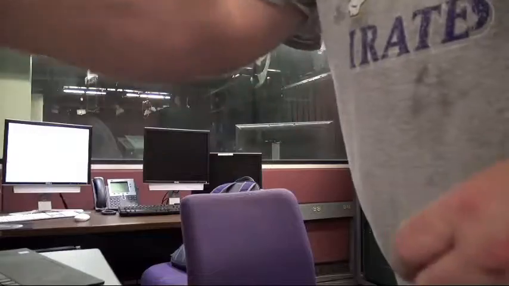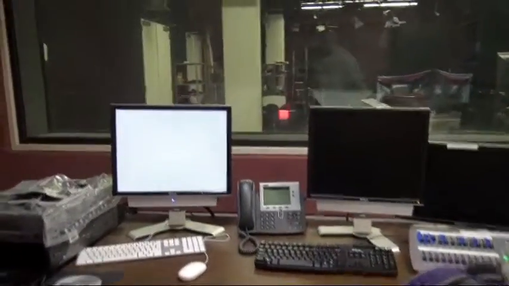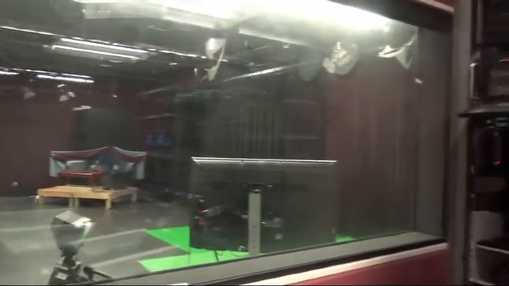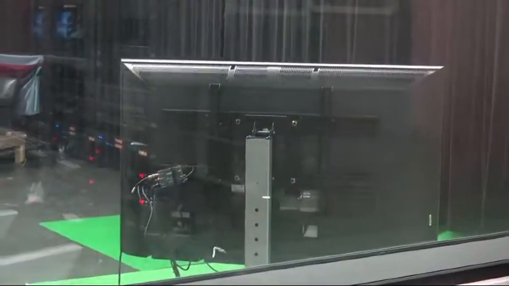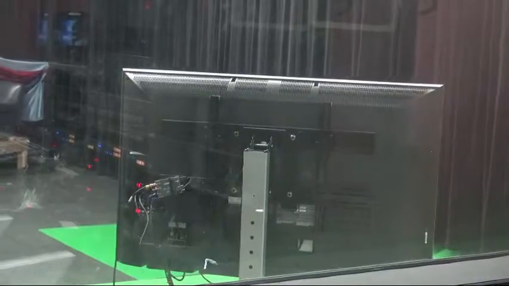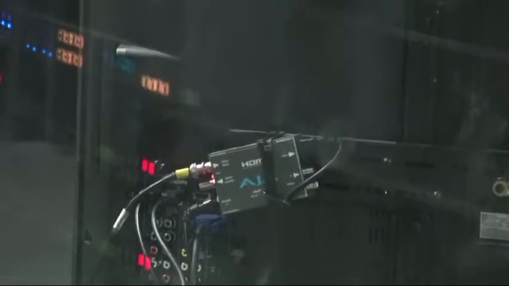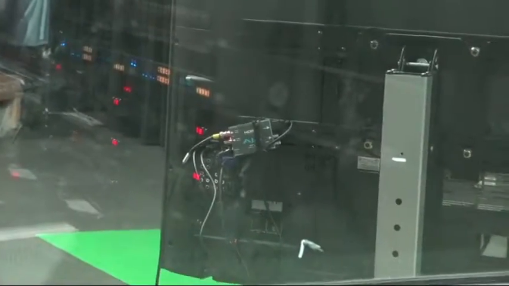Now, we're going to take a tour of the studio. Of course, right now I'm in the control booth. This is the stage area of the floor. We have a green screen over here, and right there is the program monitor that I'm trying to get audio for. This little device right there allows us to connect the BNC connector that comes out of the video switcher and show on that TV out there on the floor.